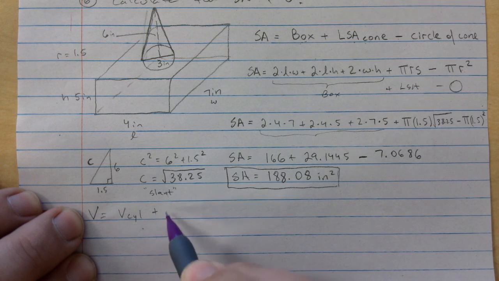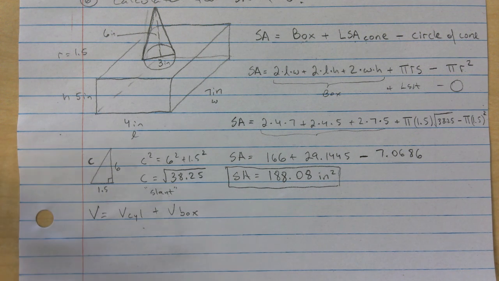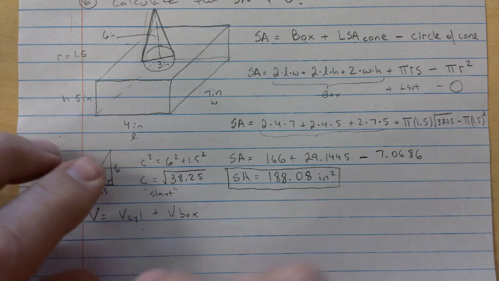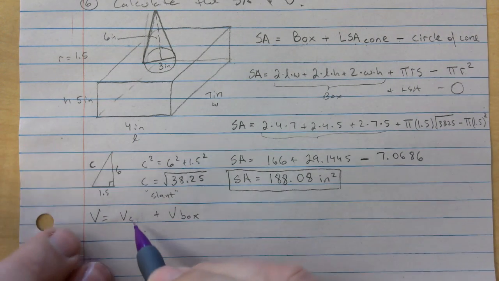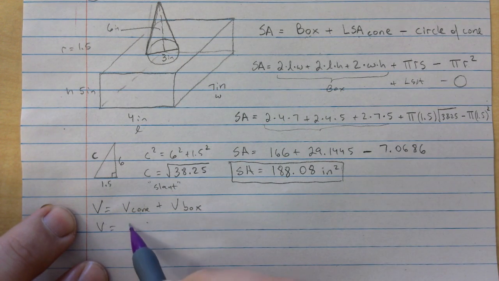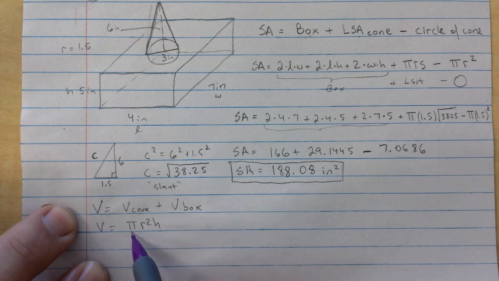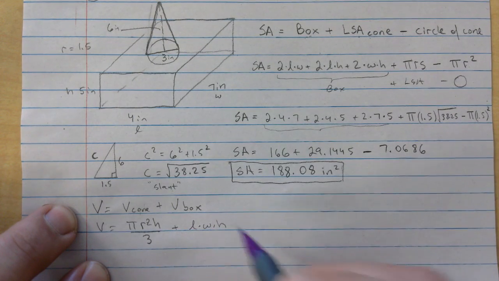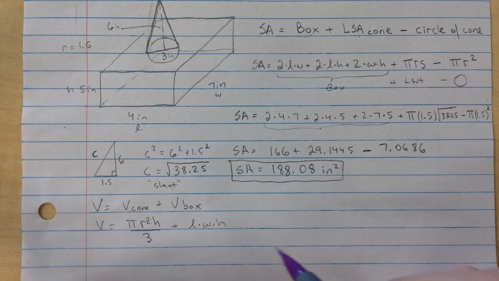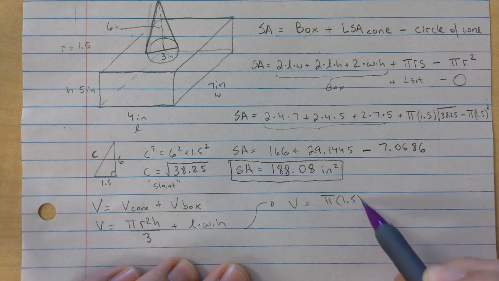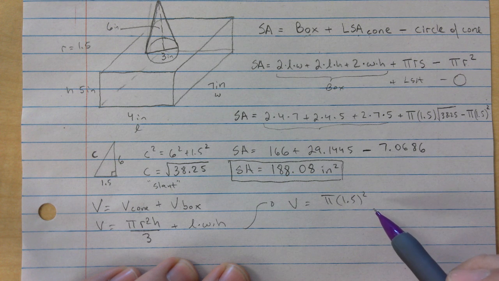Volume is very straightforward. It's most likely going to be the surface area that's going to give you a headache. Okay. Volume is just, sorry, not cylinder. Did I say cylinder? Sorry, that's cone. So that would be pi r squared h divided by 3 plus length times width times height. I'm going to continue over here. Pi 1.5 squared, and the height is 6.